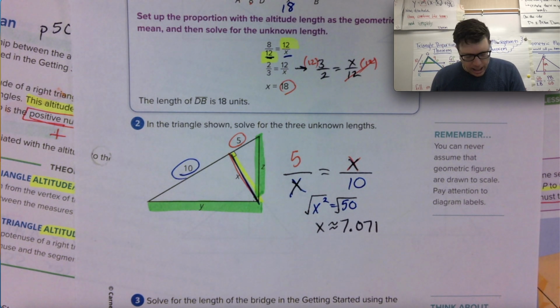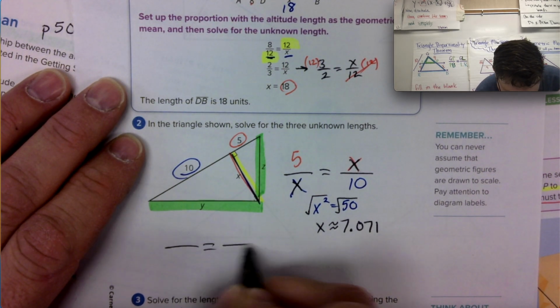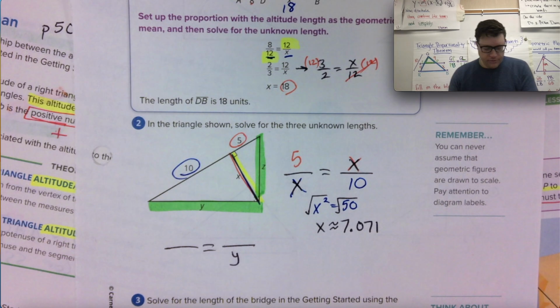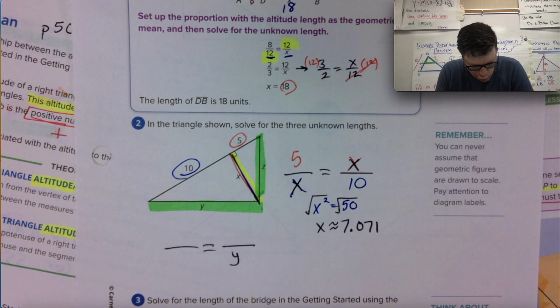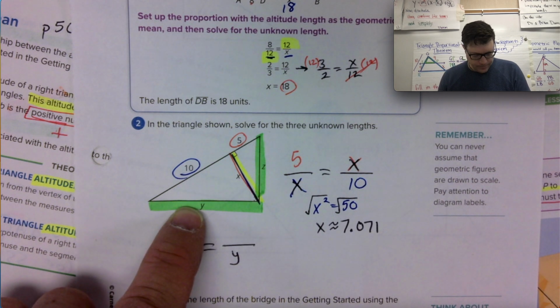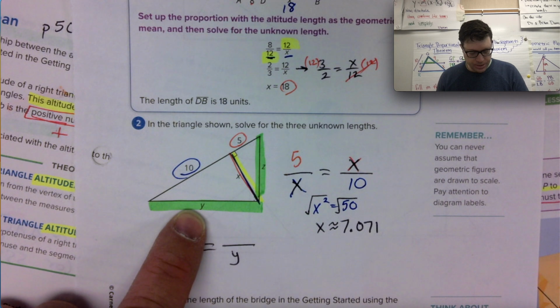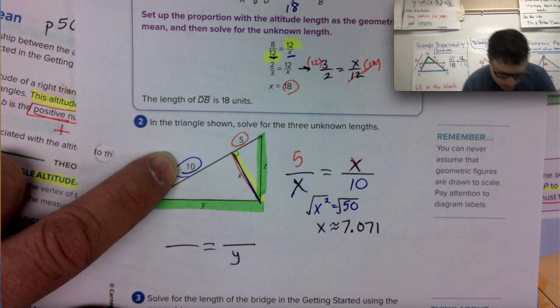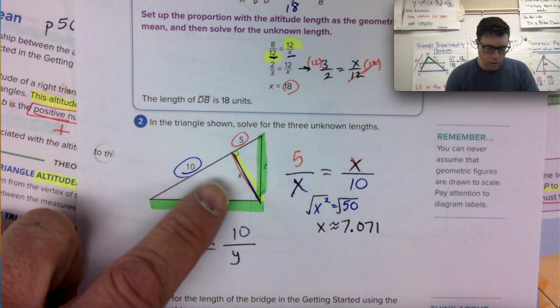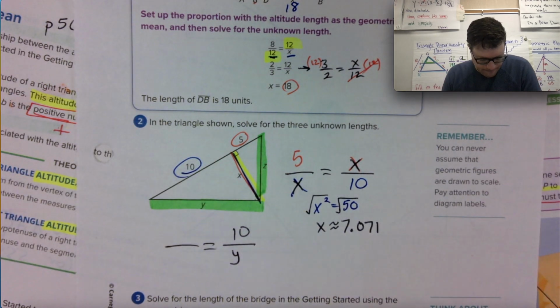We could set up a proportion, so I'm going to get that lined up. And I want y to be one of the proportions. If I do y to 10, that's the hypotenuse to the long leg. And then over here, ooh, I don't like that.